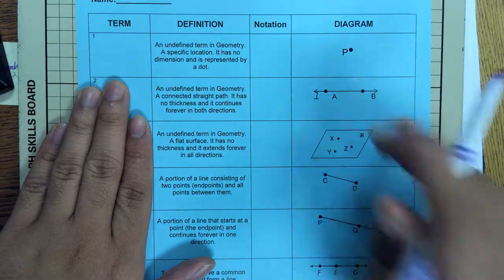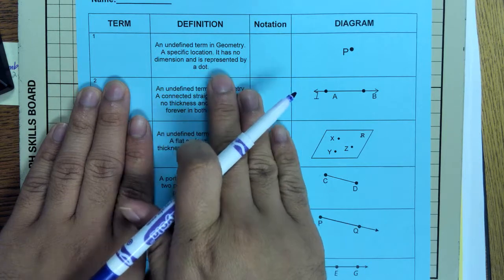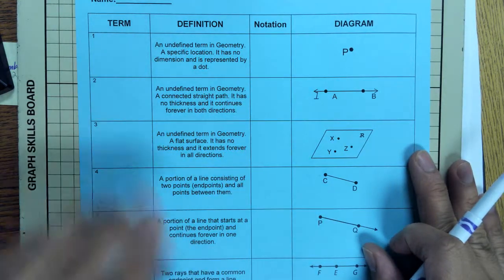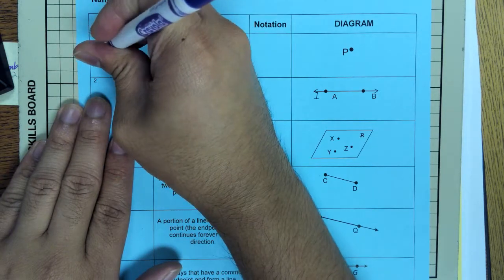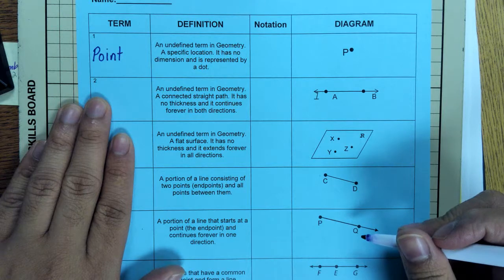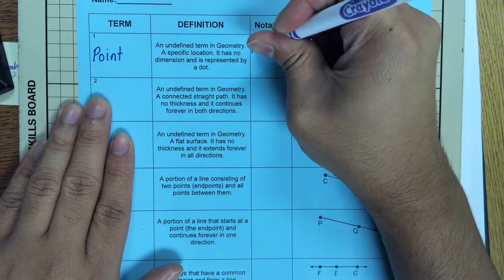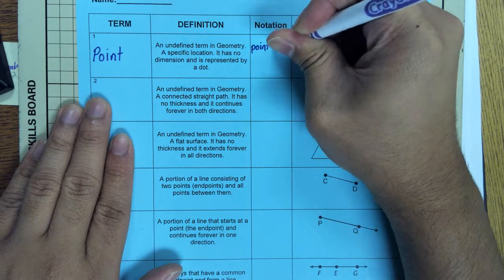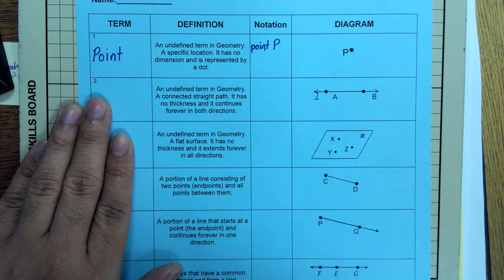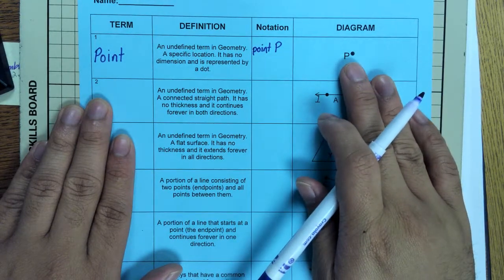Our picture looks like a dot. It's an undefined term in geometry, a specific location, it has no dimension, and is represented by a dot. We call that a point. In our notation for this, we simply say point P, because in the picture it's the letter P. Next up, so that's my 1 point.